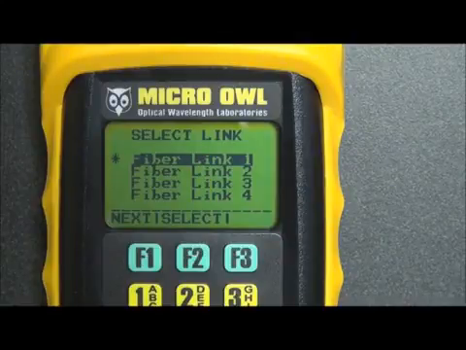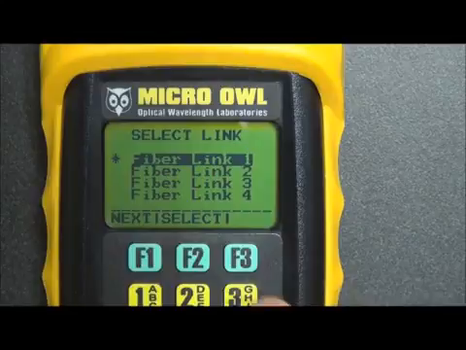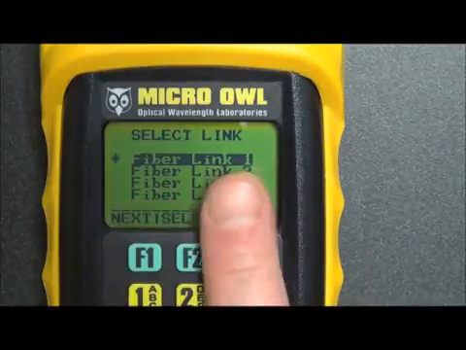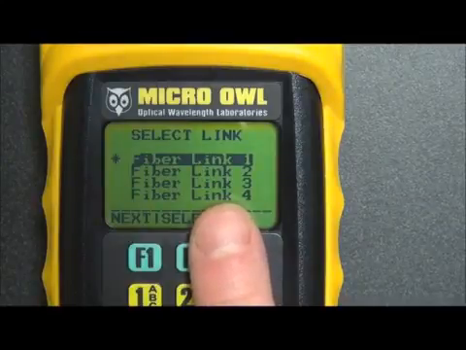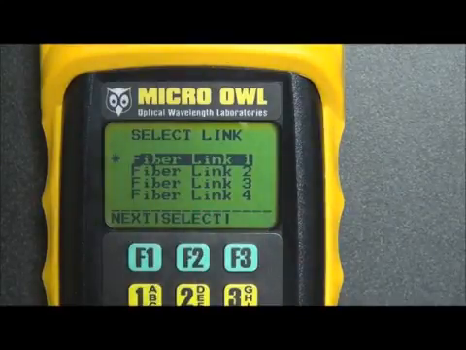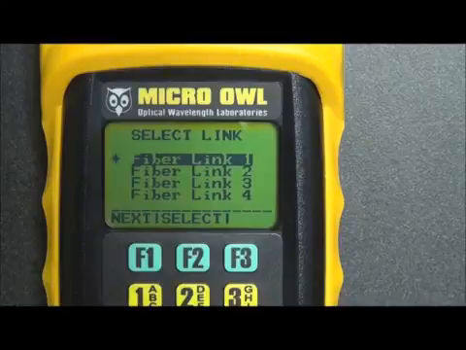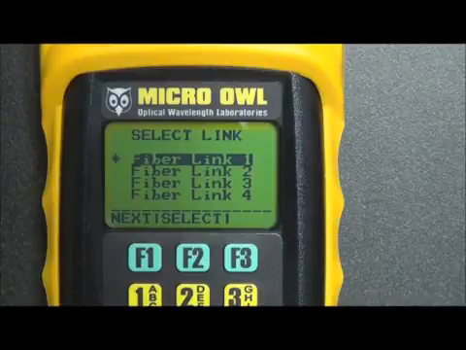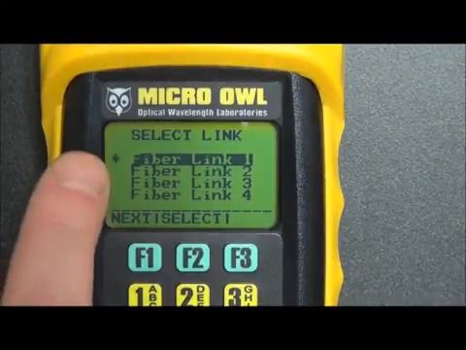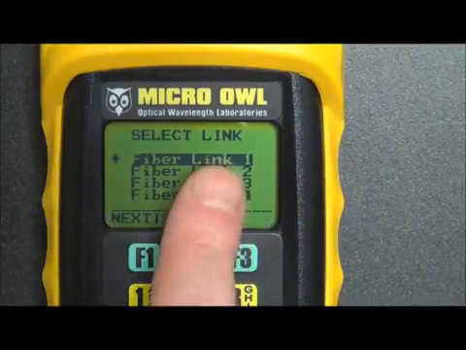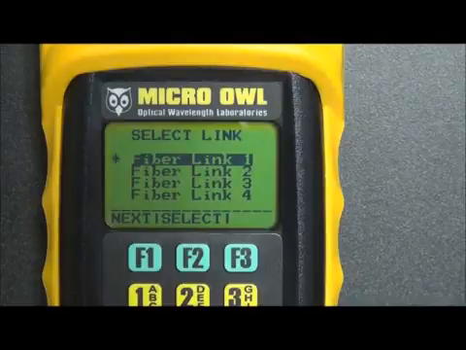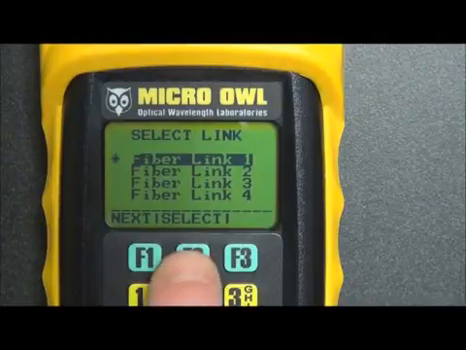Now, the fiber link number 1 here is a place to store one set of characteristics. As you can see, there are other fiber links here. In fact, there are 8 different sets of link parameters that you can store. What we're going to do is just select fiber link 1 for our purpose here. And as you can see, there's an asterisk here, and then we have a fiber link 1 highlighted. So once we see the fiber link 1 highlighted, we can press F2 to select.